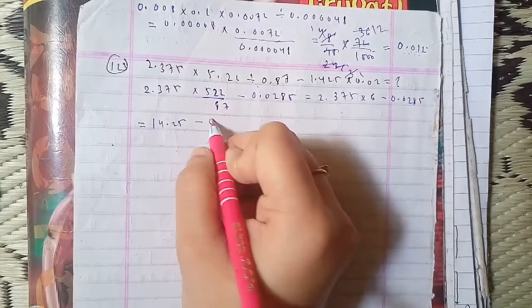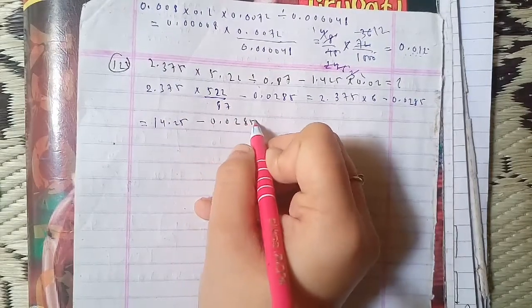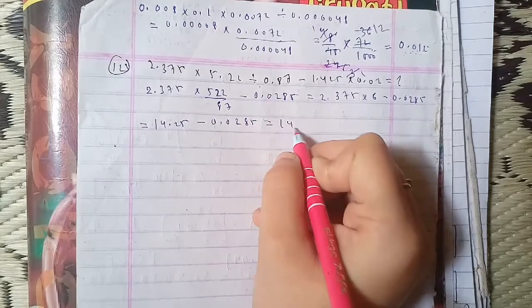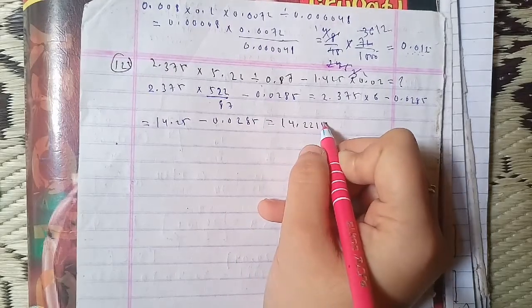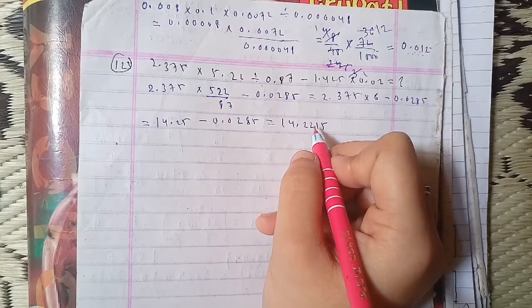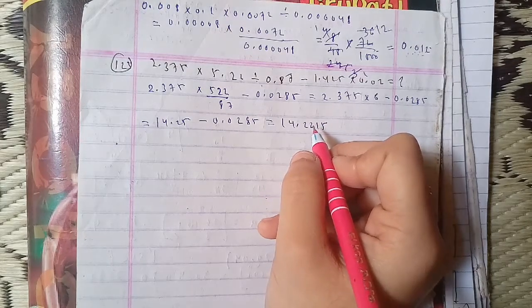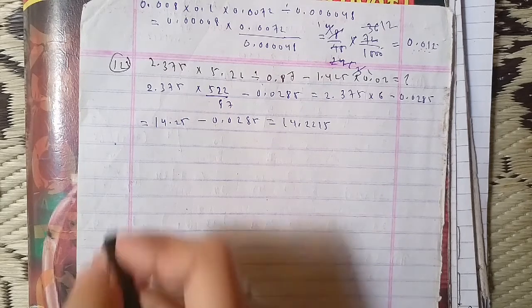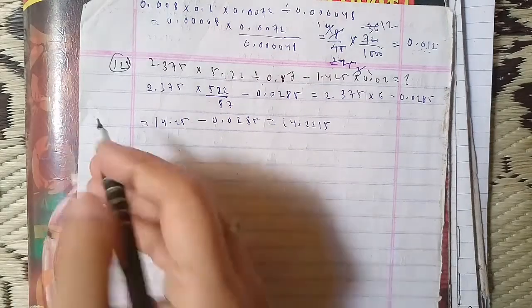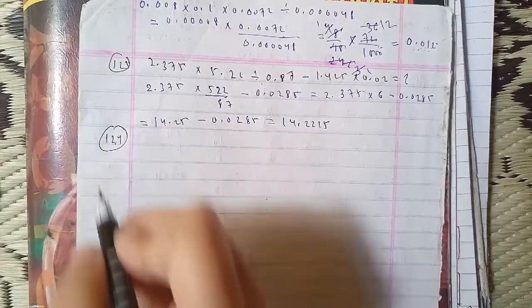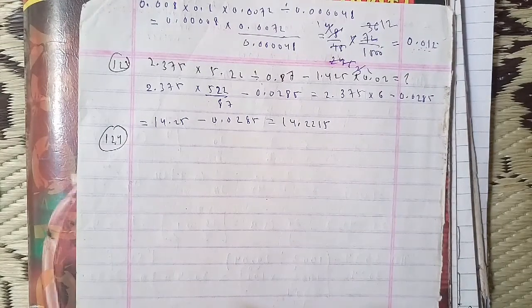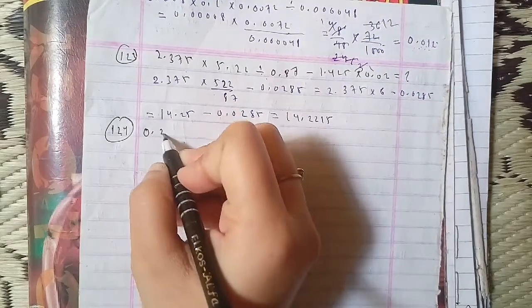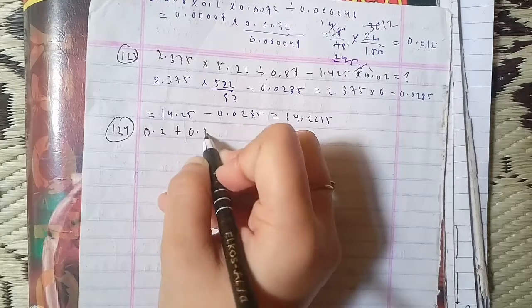Now we will go ahead with the other question, the 124th question of the session, which is 0.2 plus 0.2 minus 0.2 plus, with the division sign, 0.2 into 0.2 multiplied by 0.2.